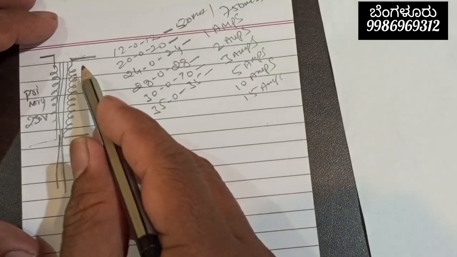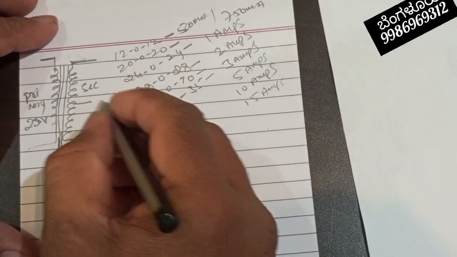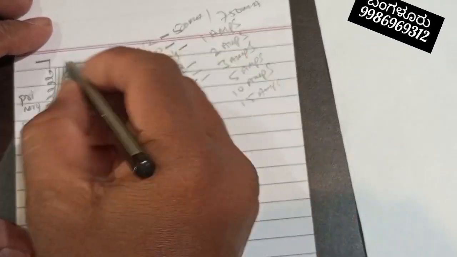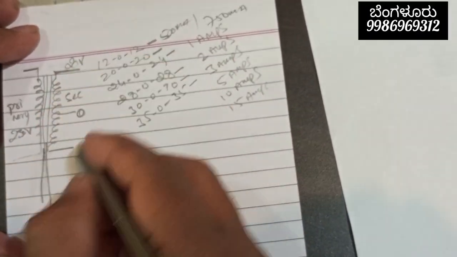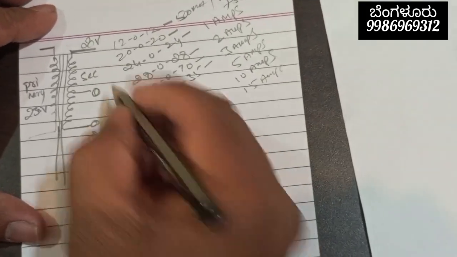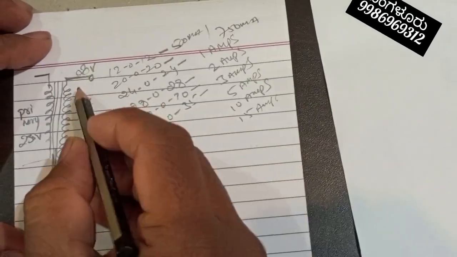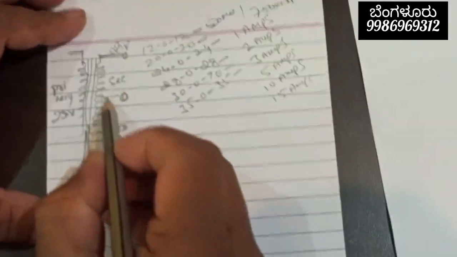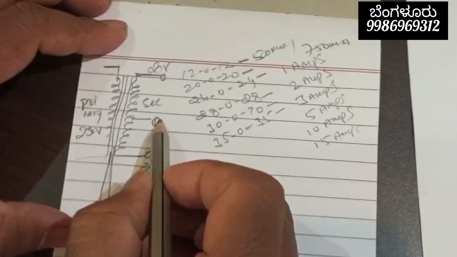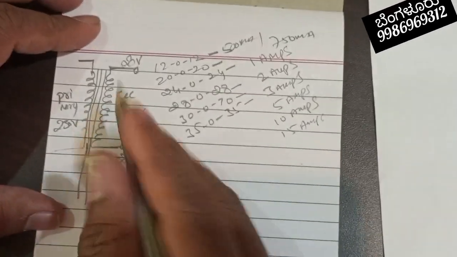So now, this is the secondary. In the secondary, let us say this is 0, and let us say this is 20 volts and this is 20 volts. So you have 3 tappings here. This is 20 volts, and the center is 0 volt, and this other end is 20 volts.